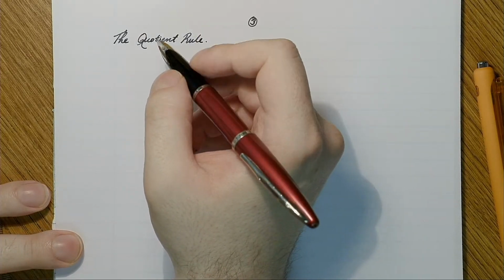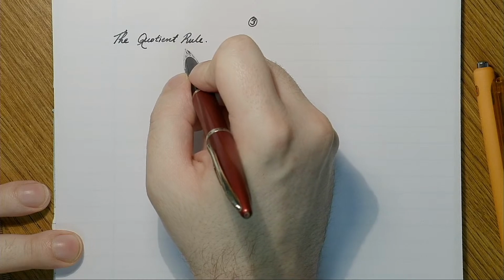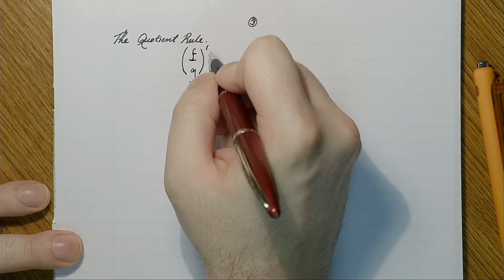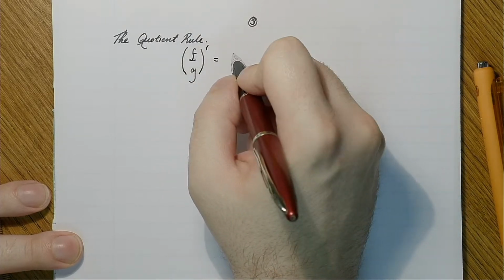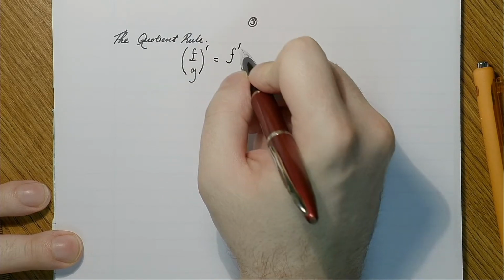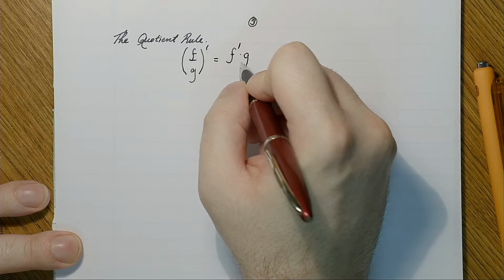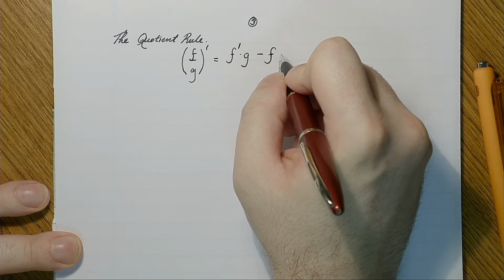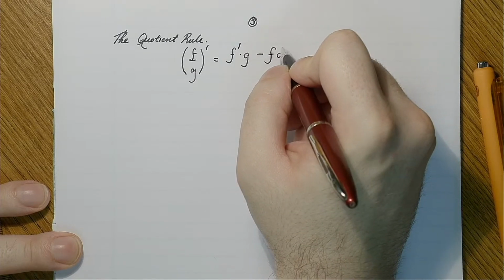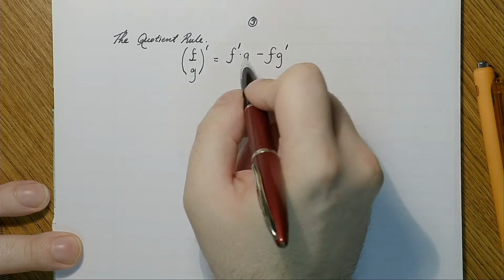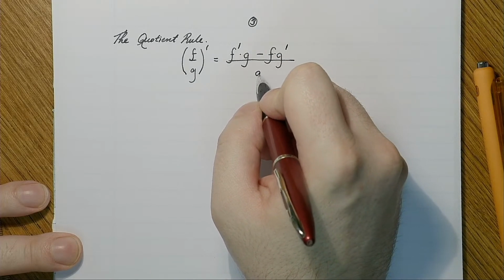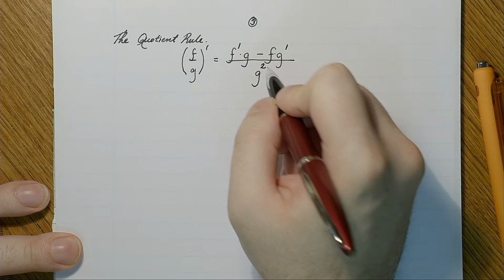So the quotient rule is, if I have f over g, and I take the derivative, then it's the derivative of the top function times the bottom function minus the top function multiplied by the derivative of the bottom function, all divided by the bottom function squared.